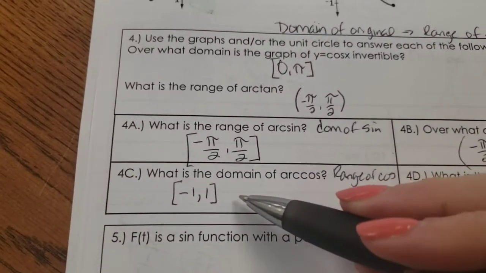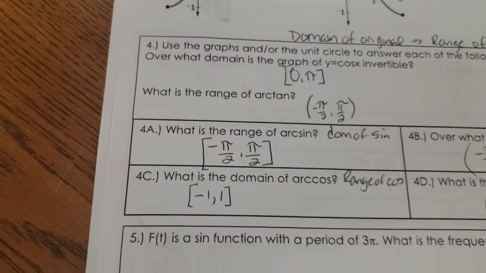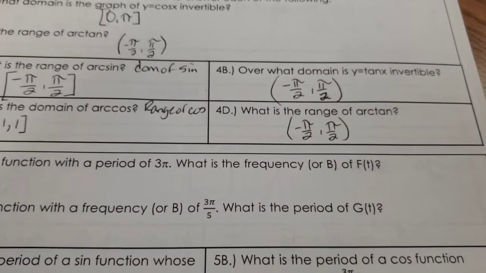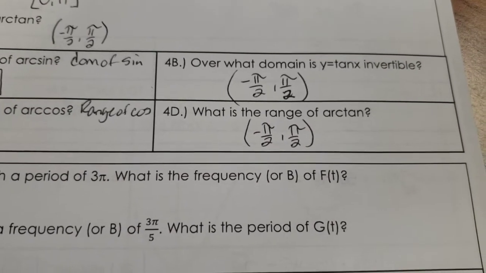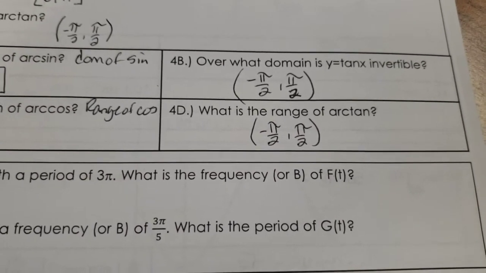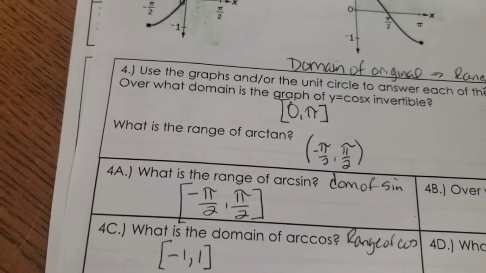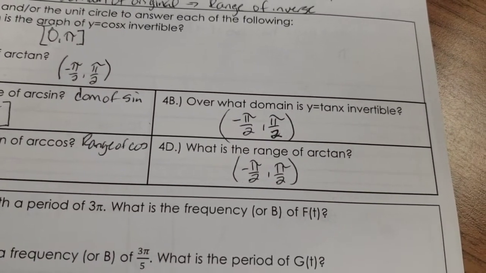So that includes brackets because it is equal to both of those things, negative 1 and 1. And then I ask you this question just to see if you were paying attention. I really did do that on purpose. What is the range of arctangent? We already did range of arctangent up there. Just wanted to make sure that you were paying attention because many of these questions that are on your notes also end up in your test. So we can't just do something and then forget that we did it. Sometimes it comes back around.